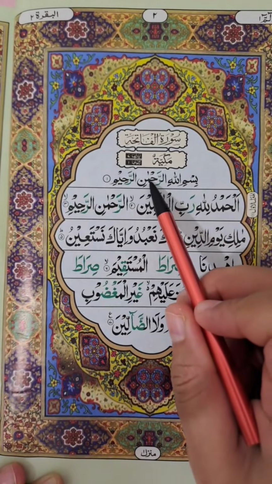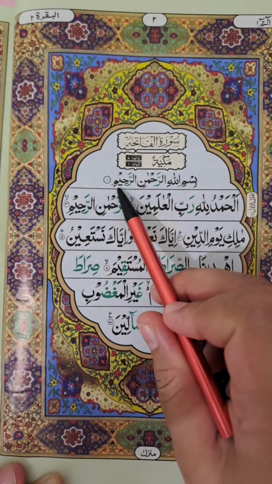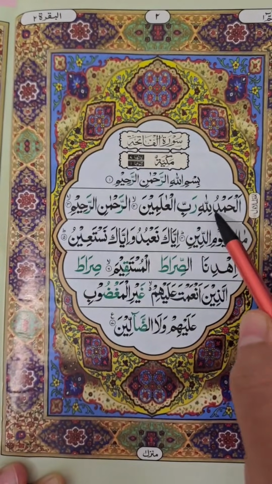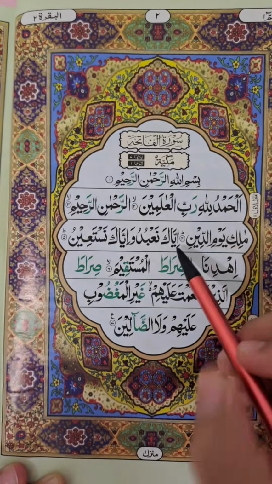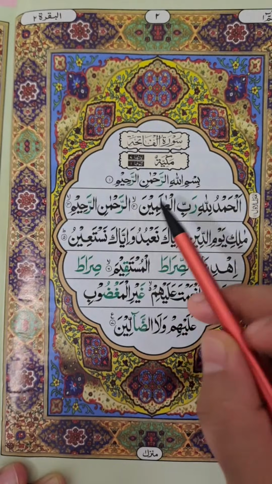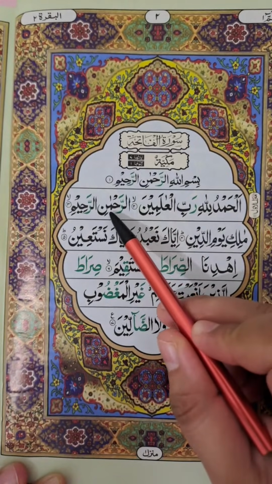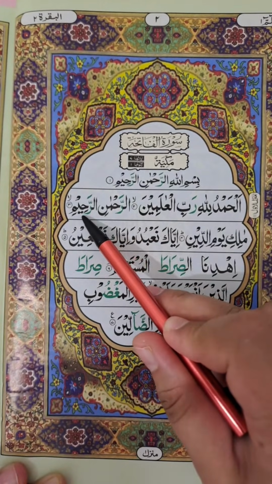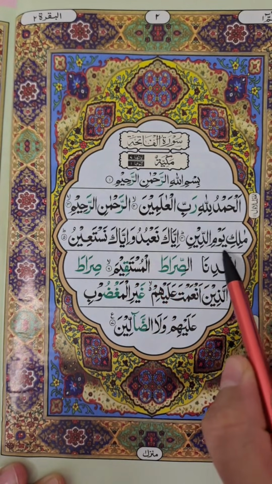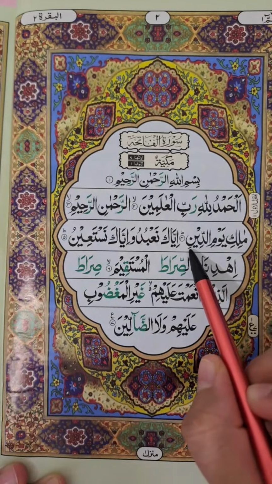Bismillahir Rahmanir Rahim. Alhamdu lillahi Rabbil Alameen. Ar-Rahmanir Rahim. Maliki Yawmiddin.